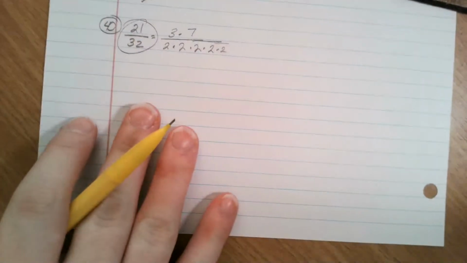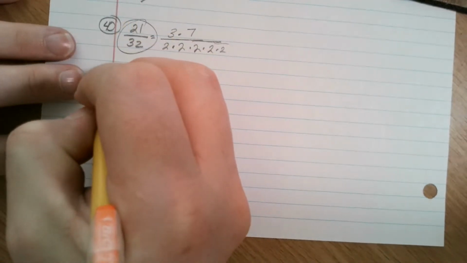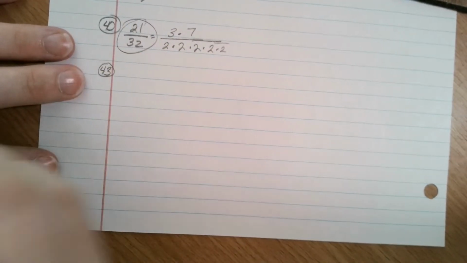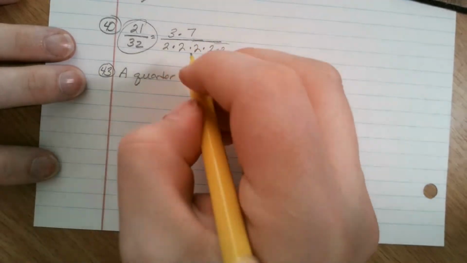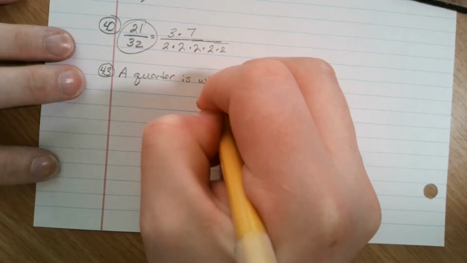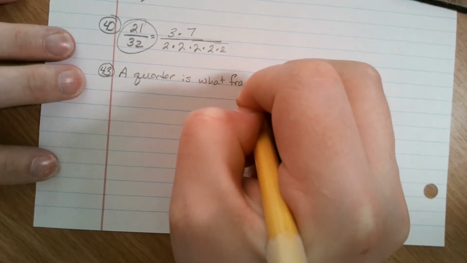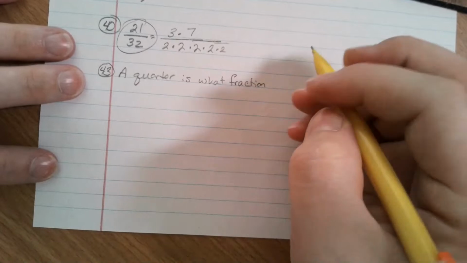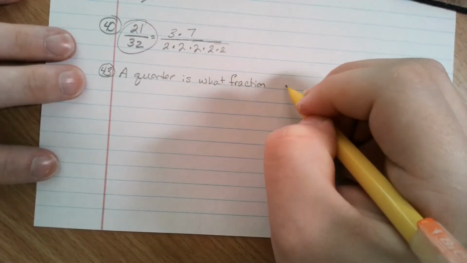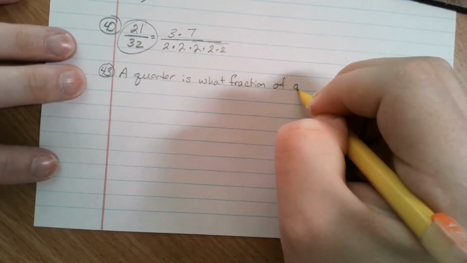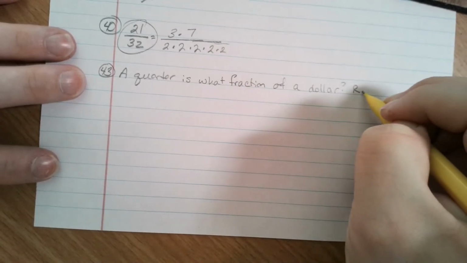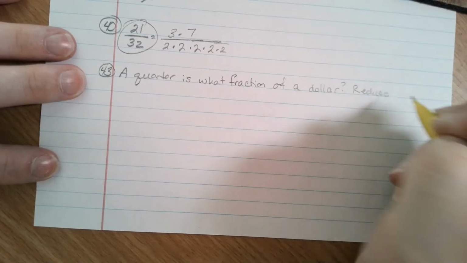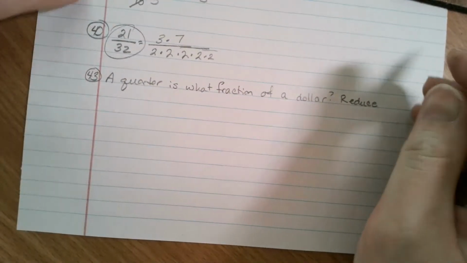All right, so moving on, we have number 43, which asks, a quarter is what fraction of $1? And don't forget to reduce your answer, as that is the point of this lesson.